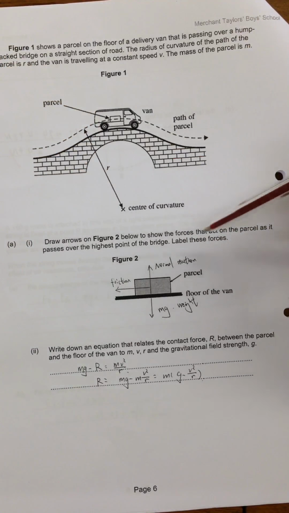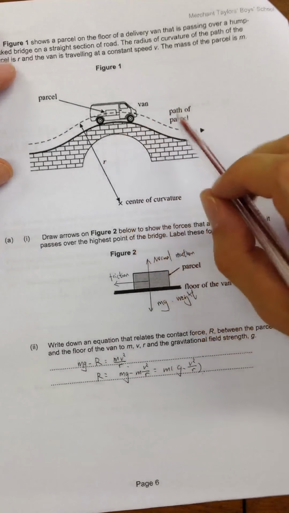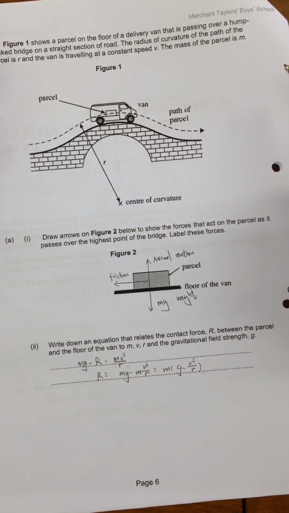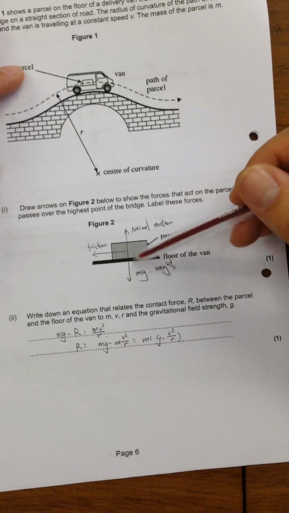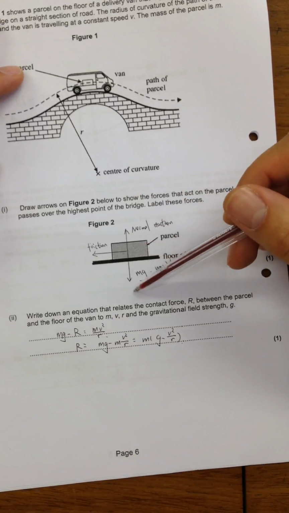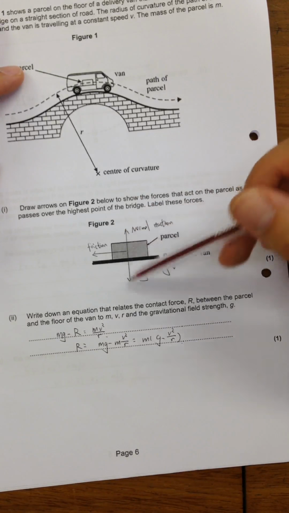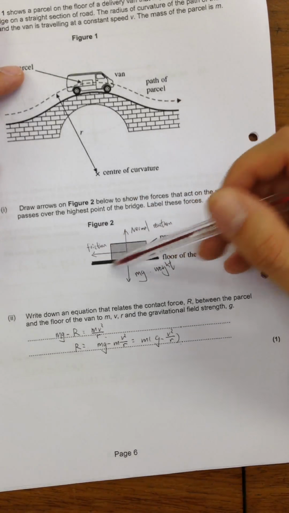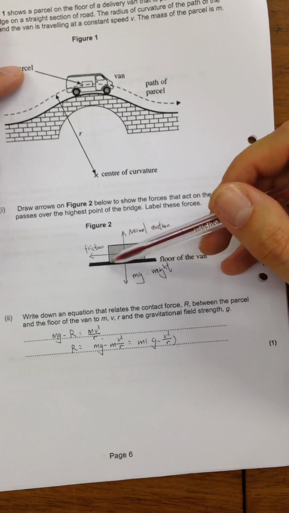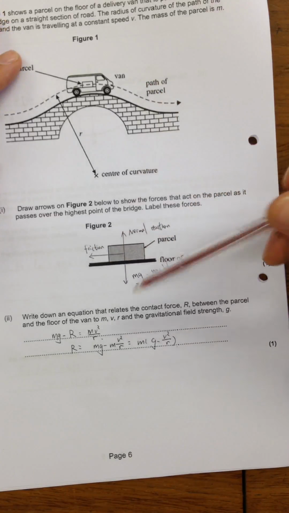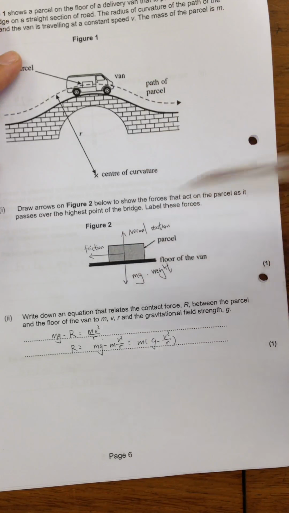So they've asked you to label the forces that act on the parcel as it goes over the highest point of the bridge. Obviously, it has a weight, and there is a reaction force of the floor of the van acting on the parcel. So these 2 are correct. But this here is not right. There's no friction force acting on the parcel, at least according to the mark scheme.